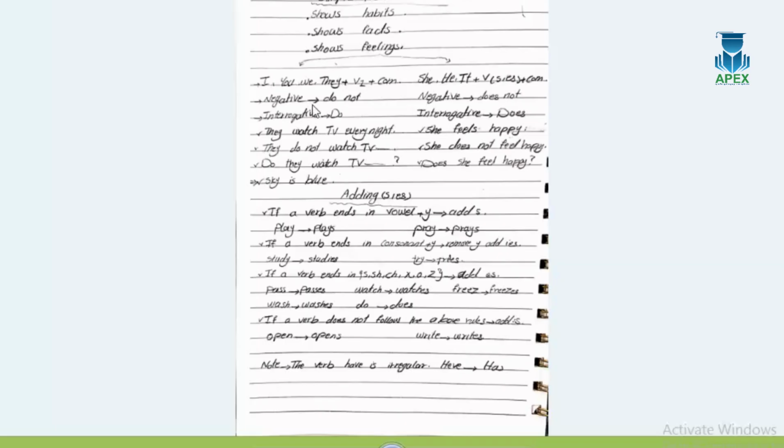For a negative form, you should use the helping verb do not after your subject. So first you should write your subject, they. After that, do not. First form of the verb watch and complement of our sentence TV. And for interrogative form, you should bring the helping verb do at the beginning of your sentence. Do they watch TV? You can answer yes they do or no they do not.